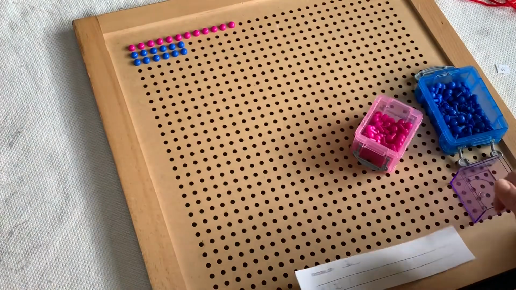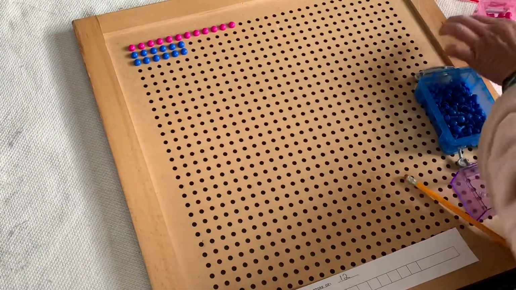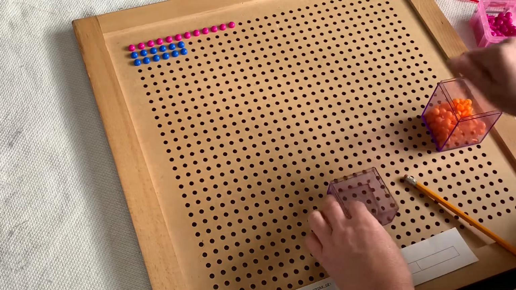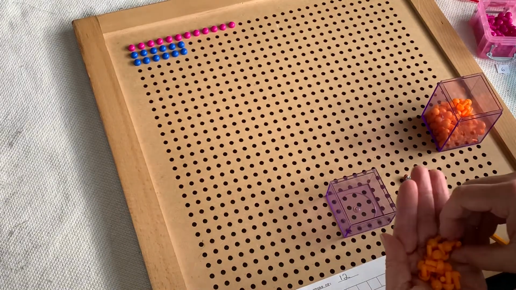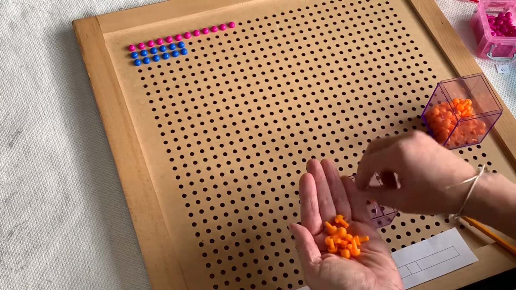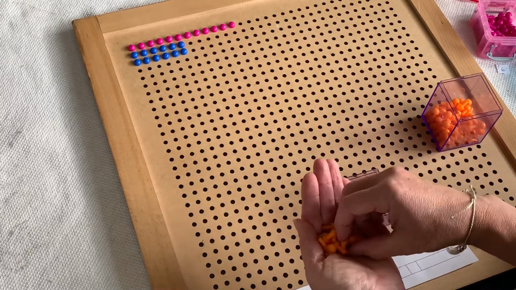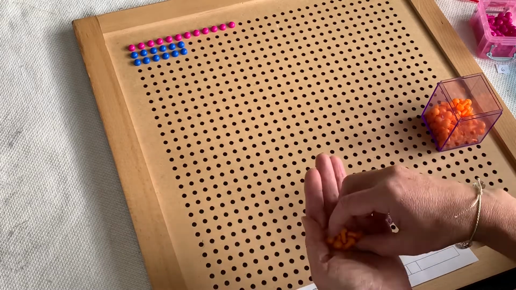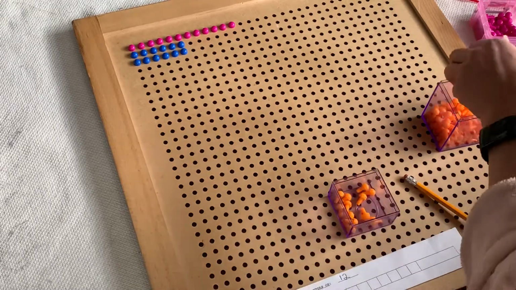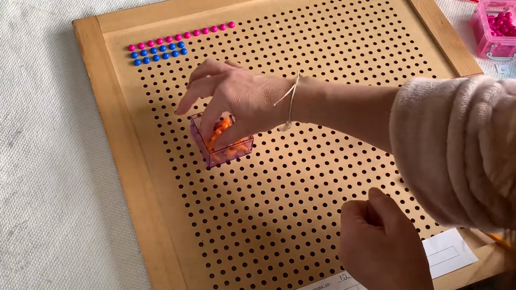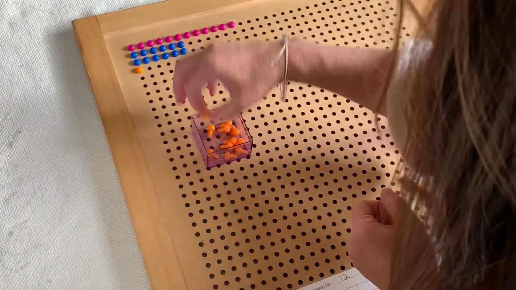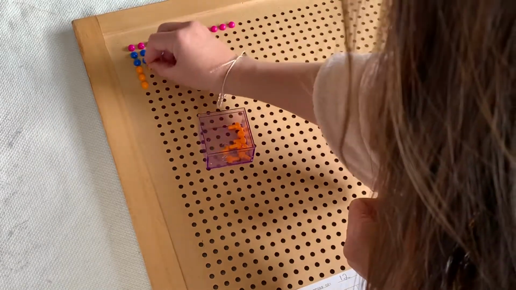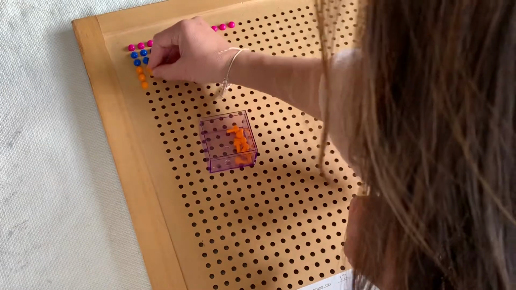Let's keep going. I wonder if 3 is a factor of 12. So again, we have to count out 12. 2, 4, 6, 8, 10, 12. Okay, now we're going to count by 3's, right? 1, 2, 3, and another set of 3.